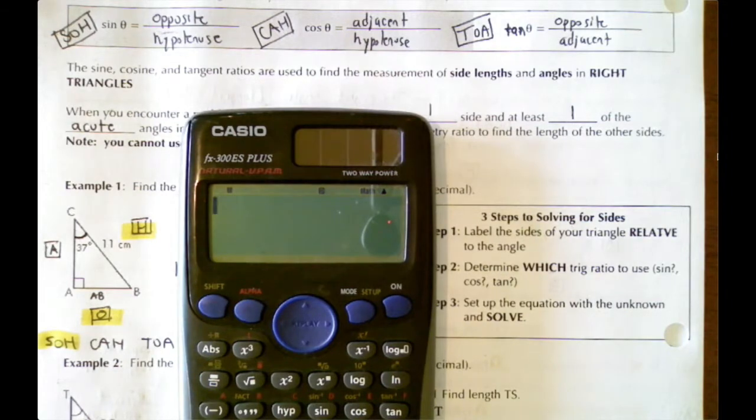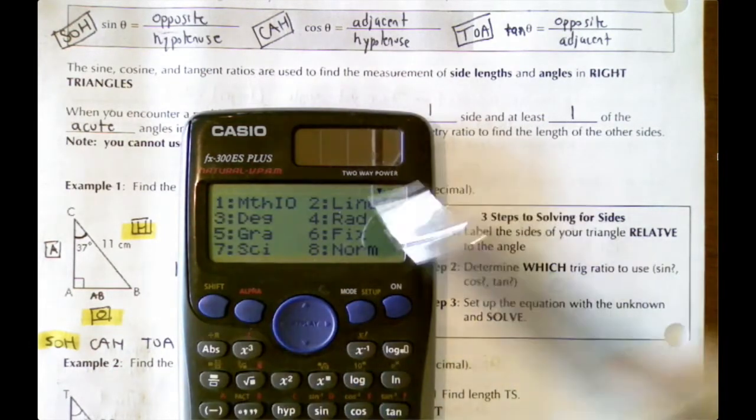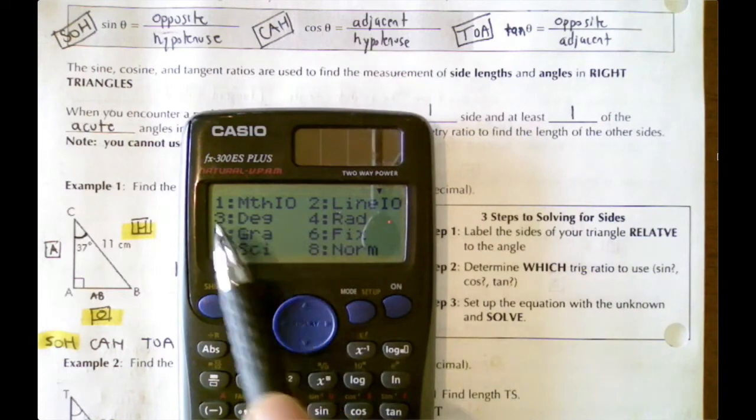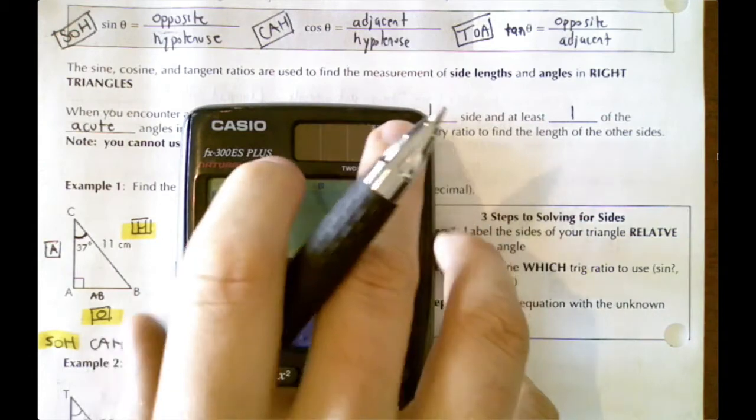Sometimes the easiest way to change it is just to reset your calculator. If you can turn your calculator off, it'll reset it. If there's a button in the back that's reset, you can hit that button in the back. For this calculator, I think I have to hit mode. Nope, I have to hit second mode, and then I get DEG, rad, or grad. I want DEG, so I hit 3, and that puts me in degree mode. You need to be in degree mode because your angles are in degrees. If you're not in degree mode, you won't be able to use your calculator to solve these questions. You'll get the wrong answer.